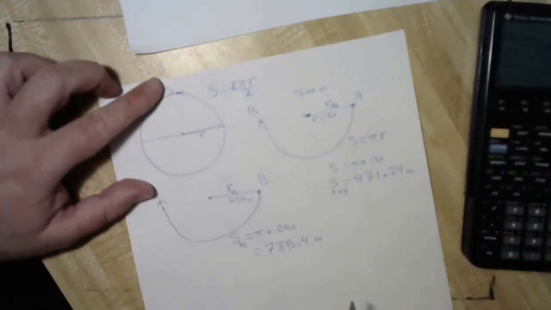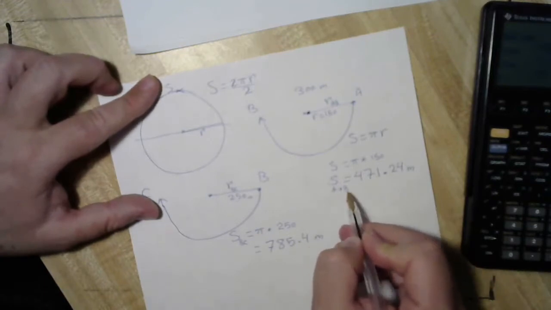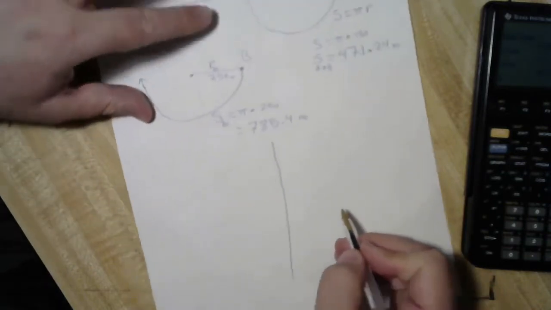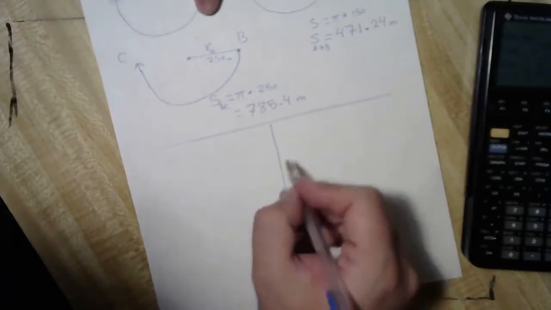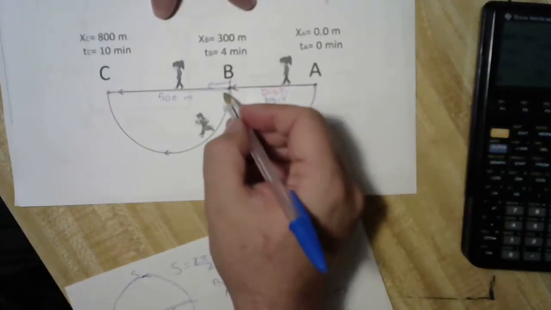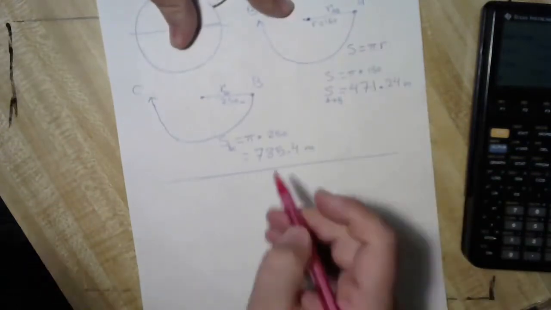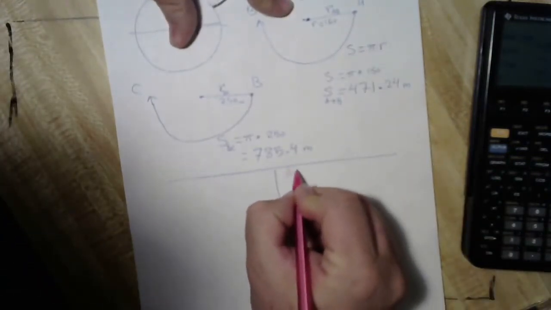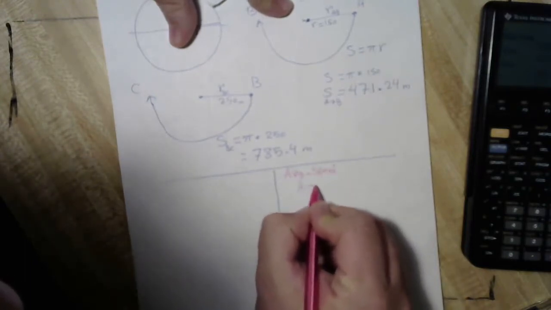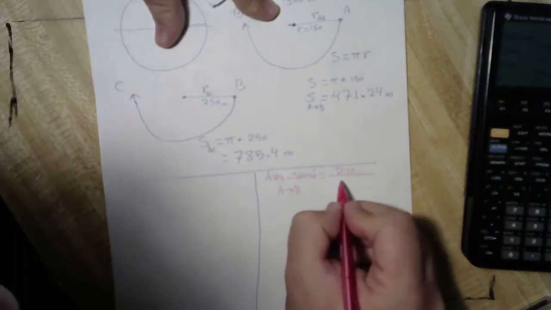Now I have two distances, the distance from A to B and the distance from B to C. Now I can compute the speed. The speed is not a vector because I have no constant direction for this path and this path for the running boy. Okay, I need to calculate the average speed from A to B, which is equal to the distance divided by the time.